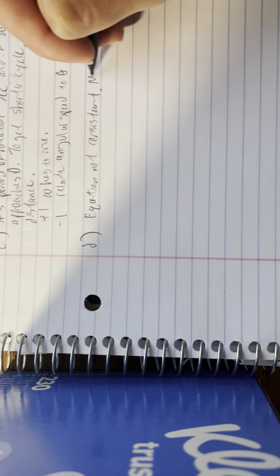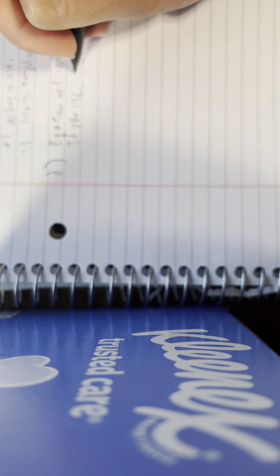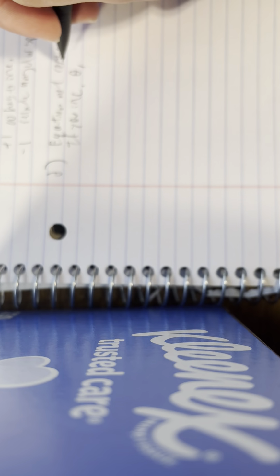So the equation is not consistent because if you plug in values, make L and g constant, and if you increase theta, then your period will decrease.